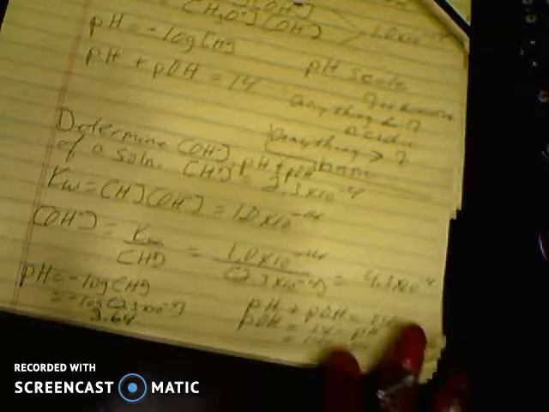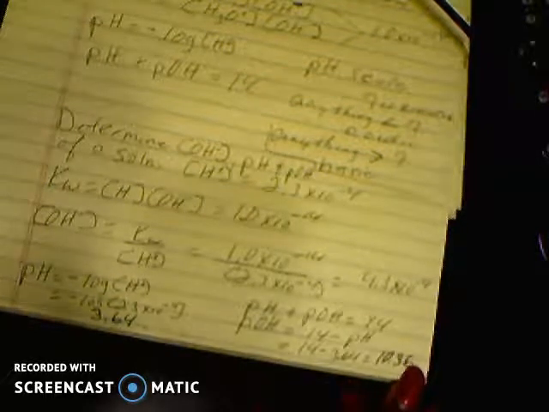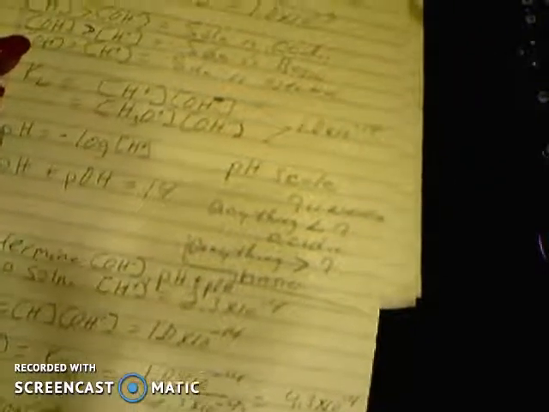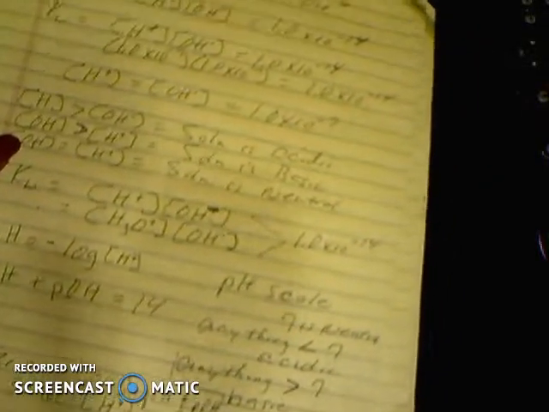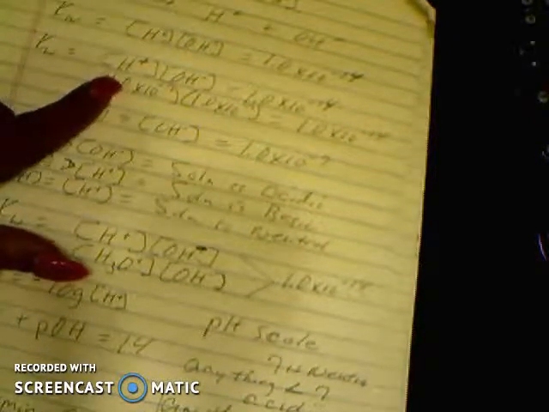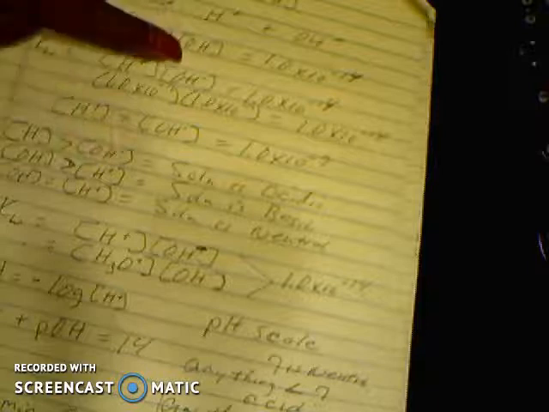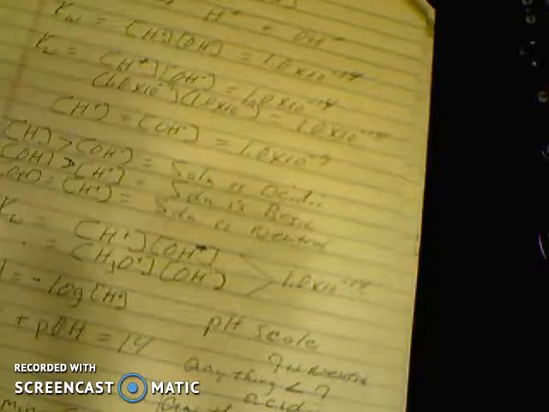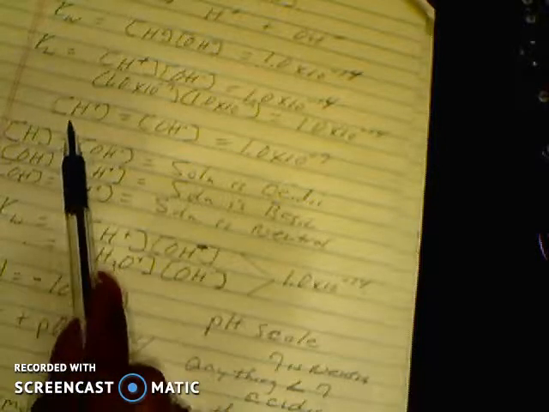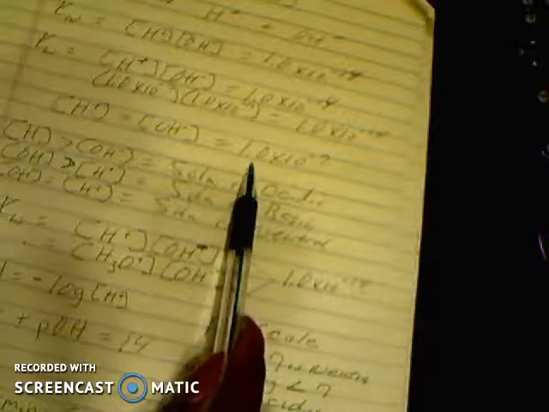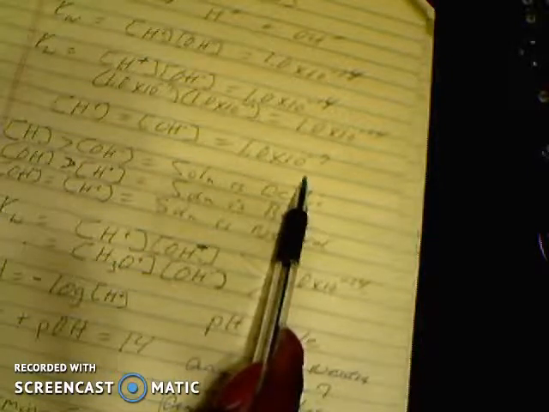So, again, what we just learned through this lesson, we learned about the autoionization of water, the equilibrium expression for water, which is Kw equals the concentration of our hydrogen ion times the concentration of hydroxide ion, which is 1.0 times 10 to the negative 14. And we know that the hydrogen ion concentration is equal to the hydroxide ion concentration, which is 1.0 times 10 to the negative 7.